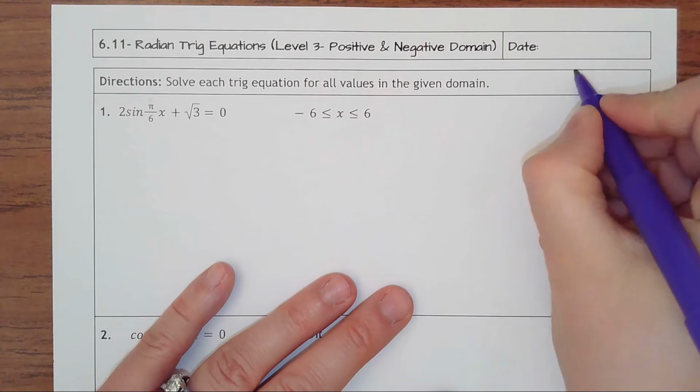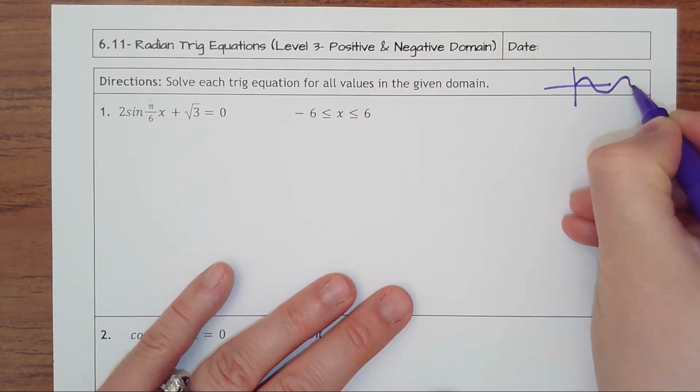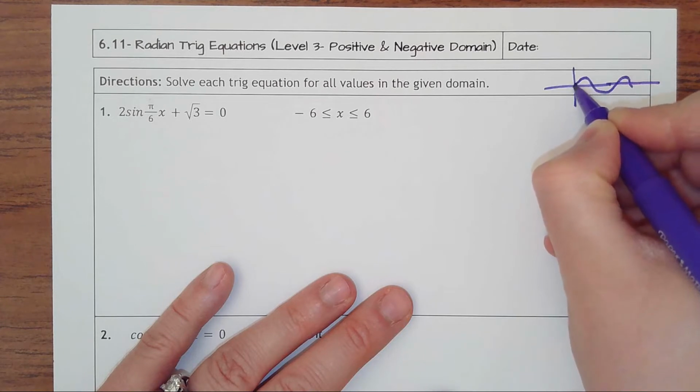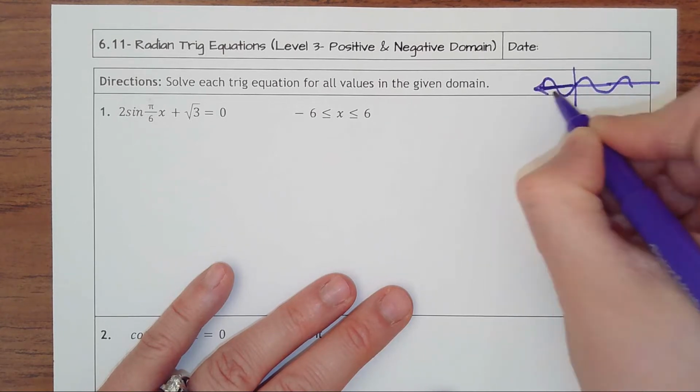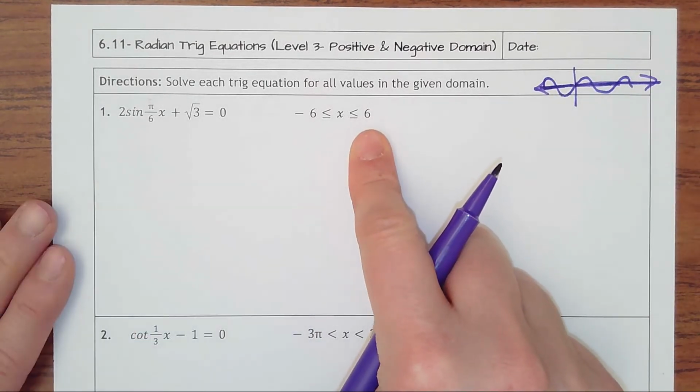It also means that on a graph, say I'm doing sine again, and it would keep going, it also keeps going this way into the negative x's. So we're trying to go this direction and this direction, whatever the restriction is.